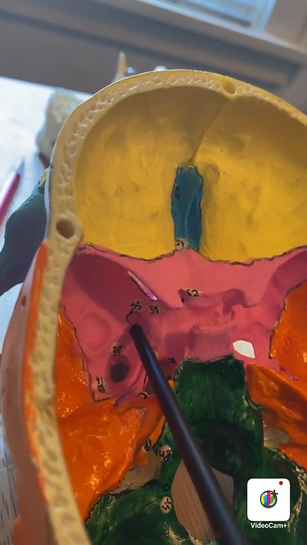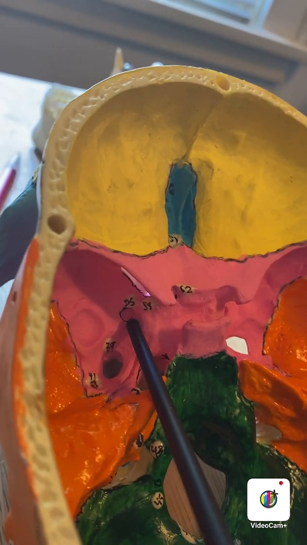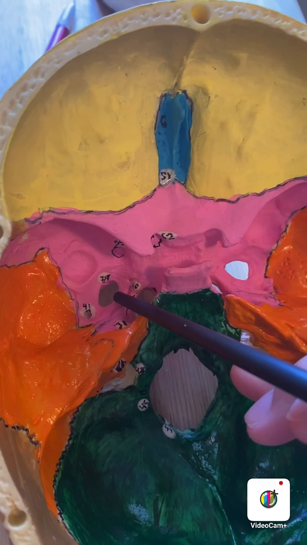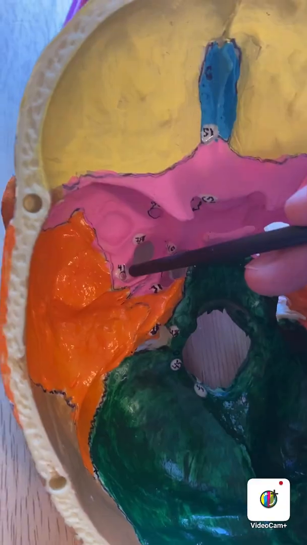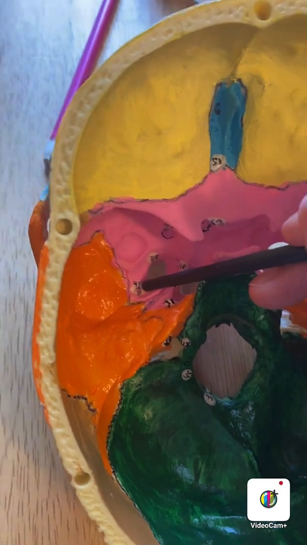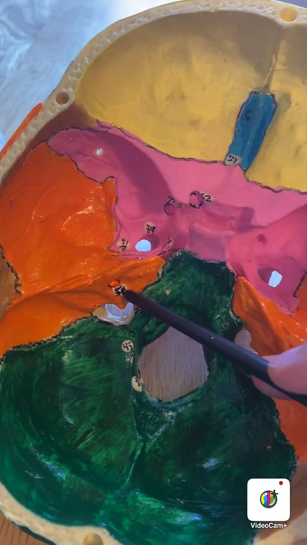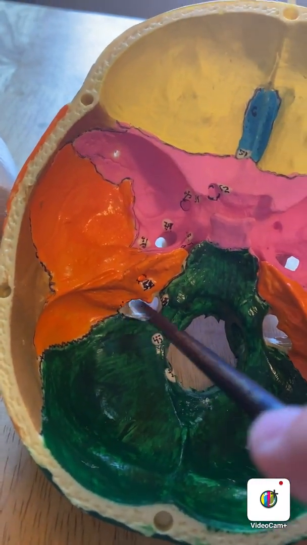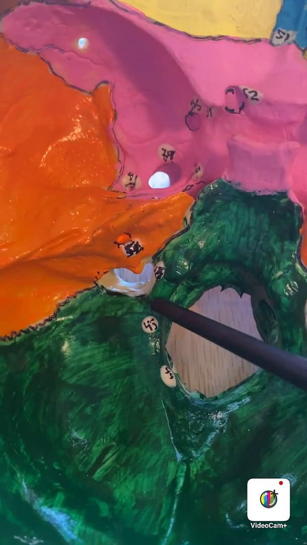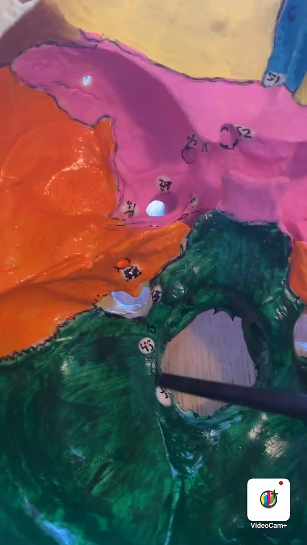And right below it is 55, which is the foramen rotundum. And below that, we have 39, which is the foramen ovale. And then 41, the foramen spinosum. And then 56 is the internal acoustic meatus. And below that, once again, is the jugular foramen. And 45, this tiny little circle, is the hypoglossal canal.